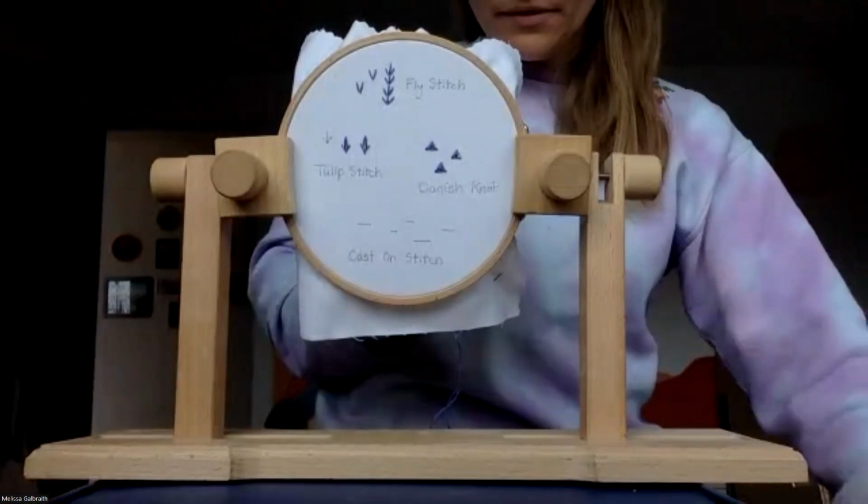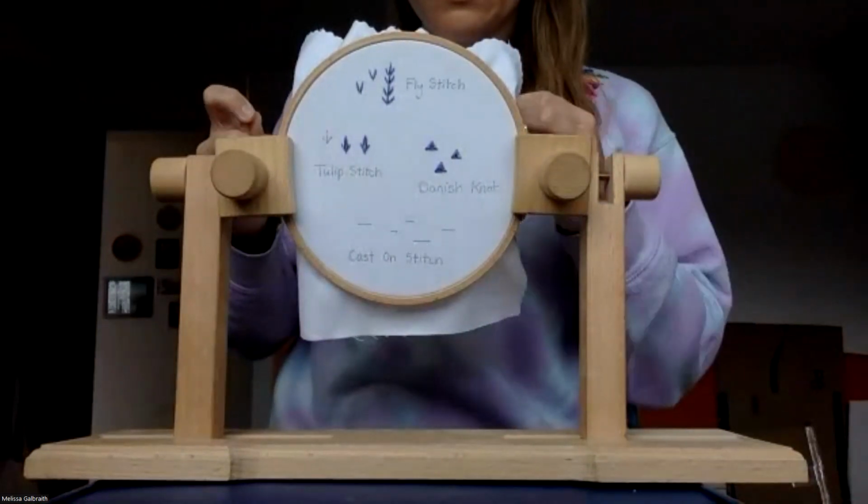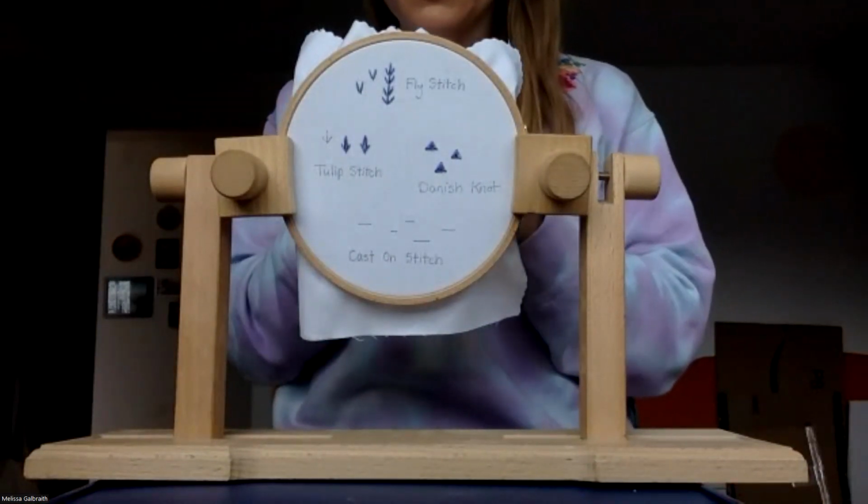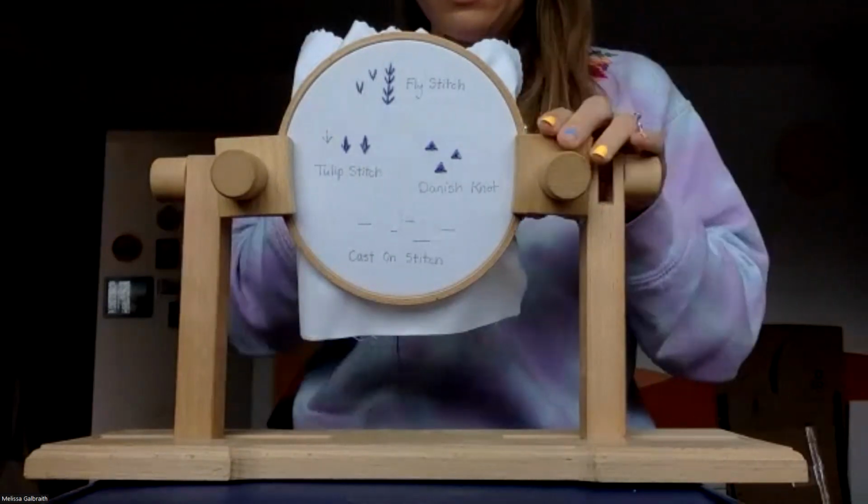Hey, Melissa, before we move on, if we have time, there are a few people actually asking to see the Danish knot one more time. Yeah, of course. All right.